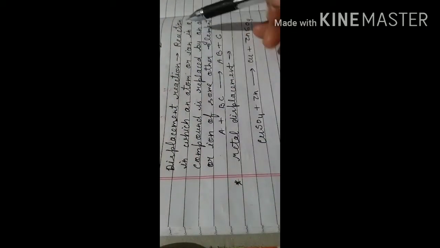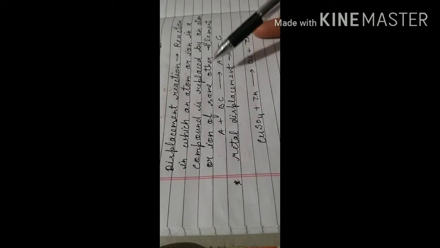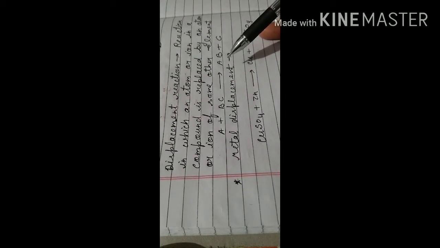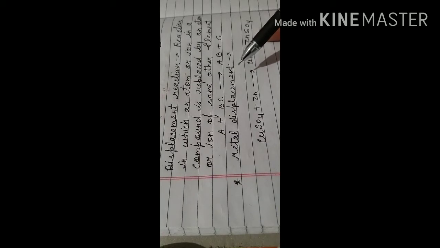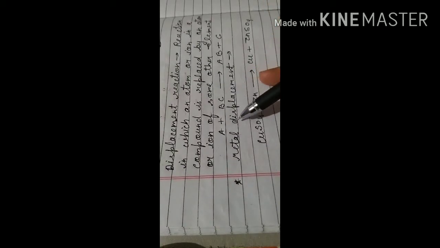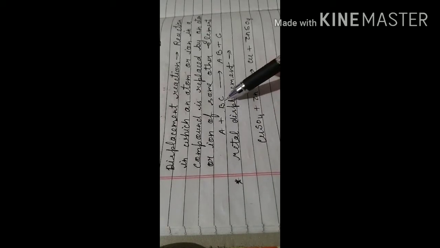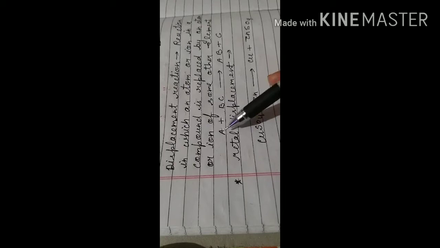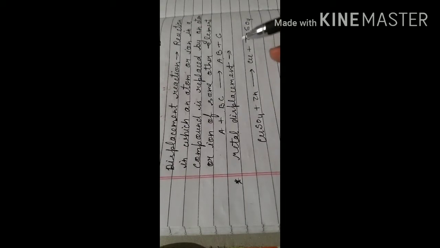Now the next type of reaction is the displacement reaction, a reaction in which an atom or ion in a compound is replaced by an atom or ion of some other element. It can be represented as A plus BC: C is replaced by A, so AB is the new product and C is displaced. Displacement is of two types, metal displacement and non-metal displacement. If a non-metal displaces another element from its salt solution, it is a non-metal displacement. If a metal is displacing, it is a metal displacement reaction.